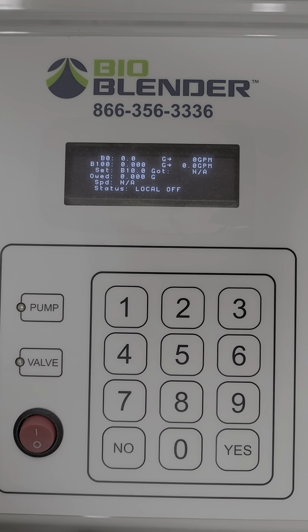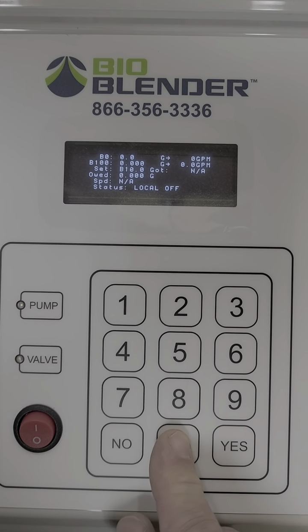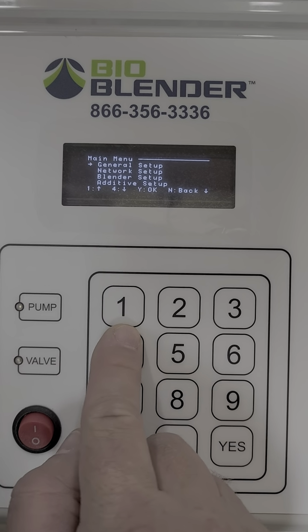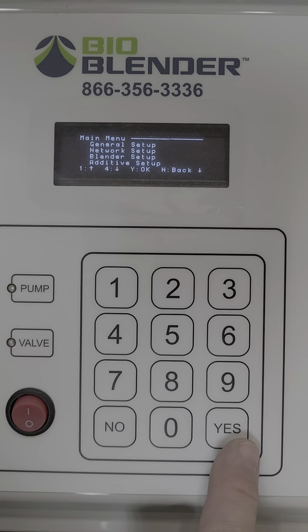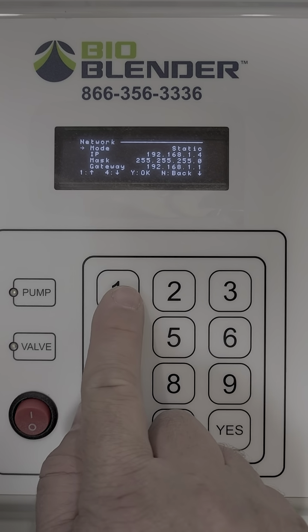So turn it to local off, then I just press this, I don't know, 8 to 10 times. Now I'm in the setup menu. 1 and 4 will scroll up and down for my choices. Go to network setup, hit yes. There I can see it's currently set for static.